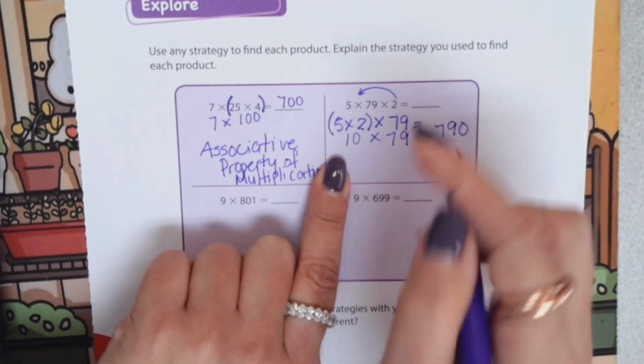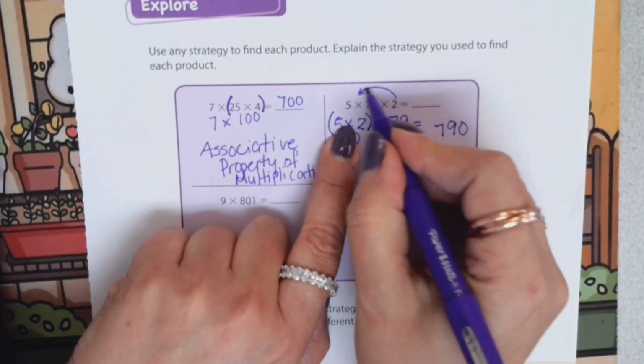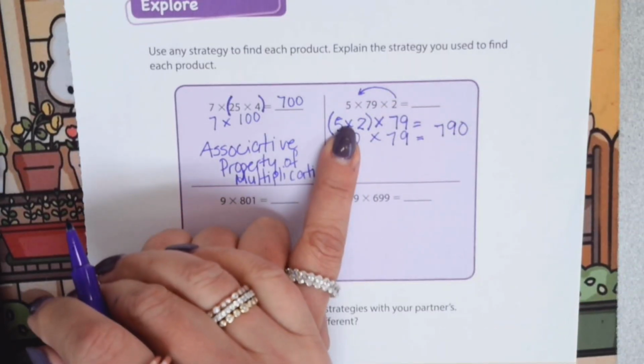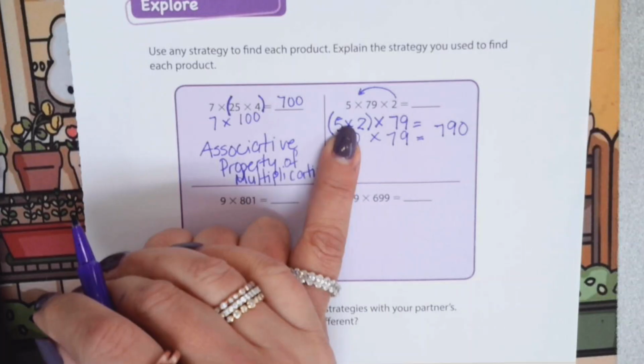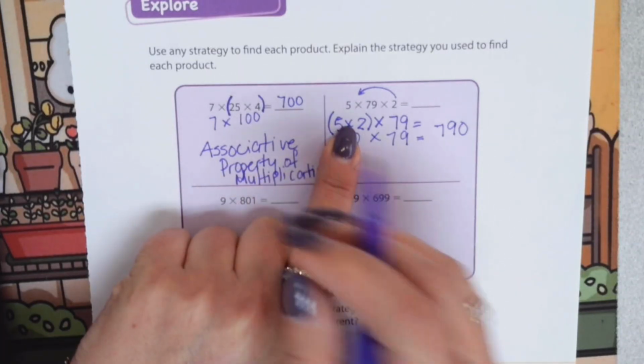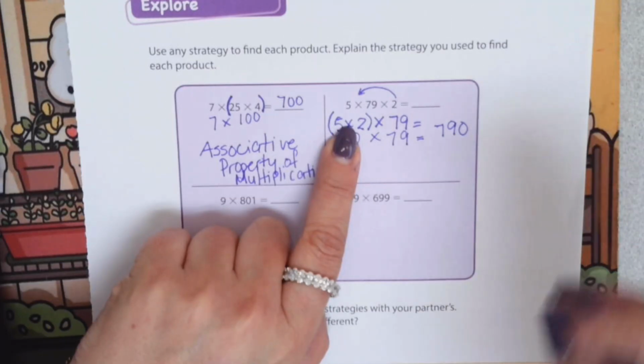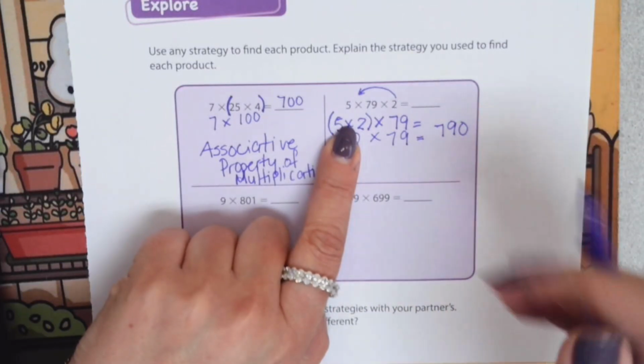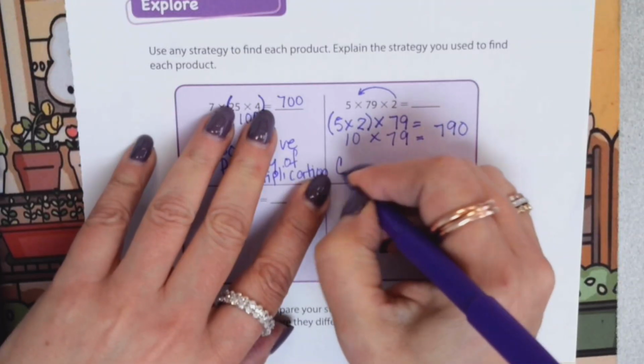Yes. Now I moved the 2 closer to the 5 to multiply. What property is this? Commutative. Think of commutative as commute. When the word commute means that you move from place to place. So this is commutative.